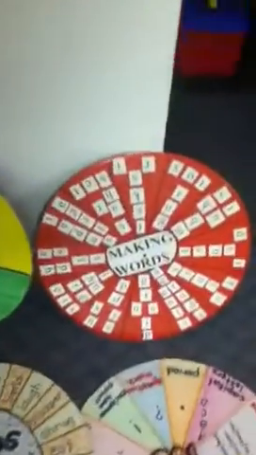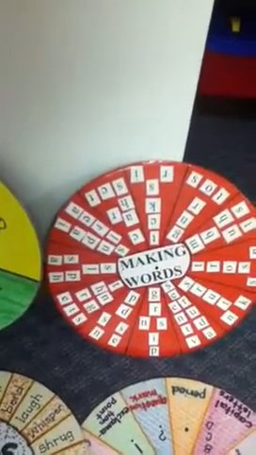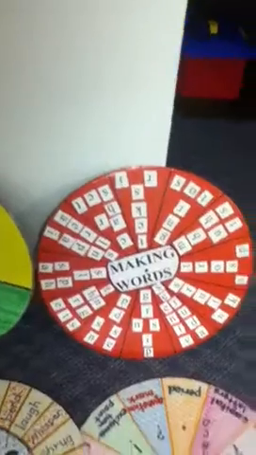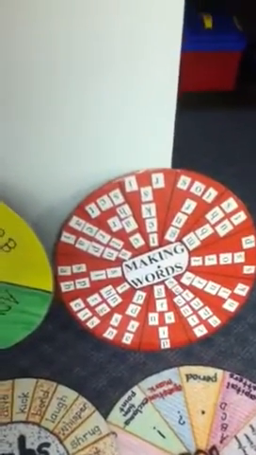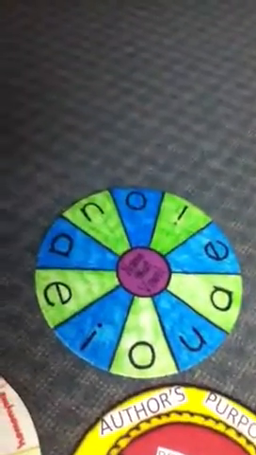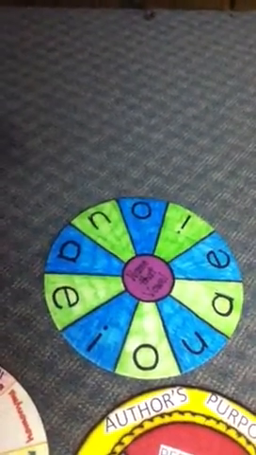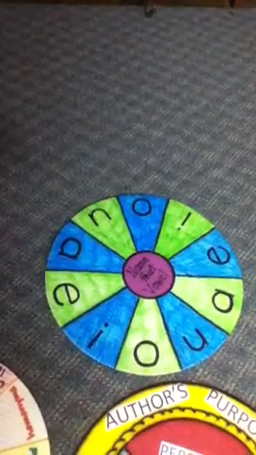Making words, this was developed by Patricia Cunningham, and each of those segments there would go to make different words beginning with 2-letter, 3-letter, 4-letter, 5-letter, etc. Name that vowel. On this particular one, we give it a spin, we say what the vowel is, or we could find words that have that particular vowel sound in it.